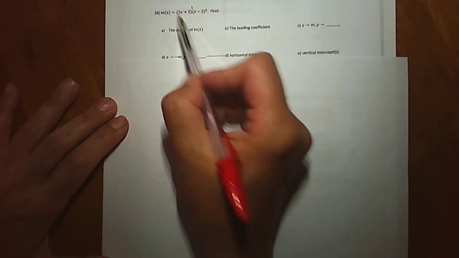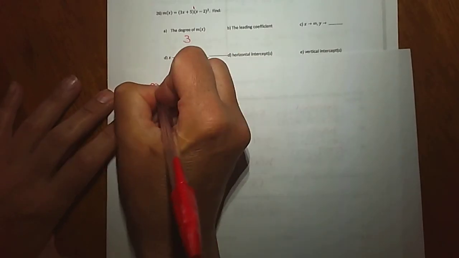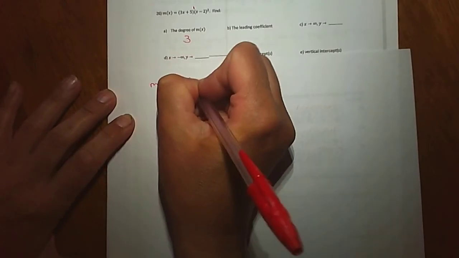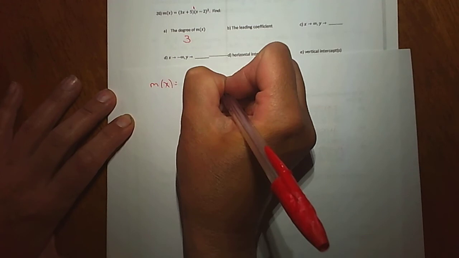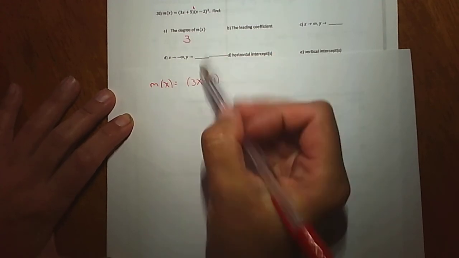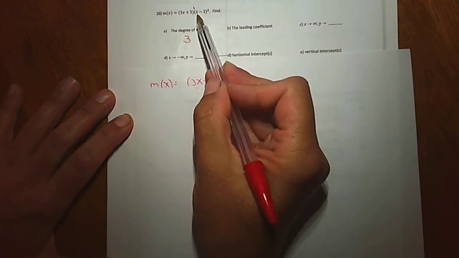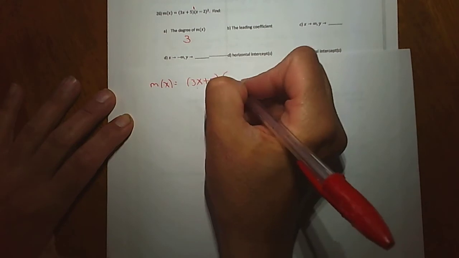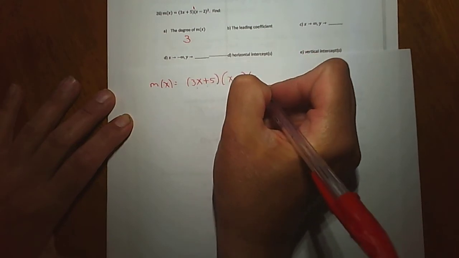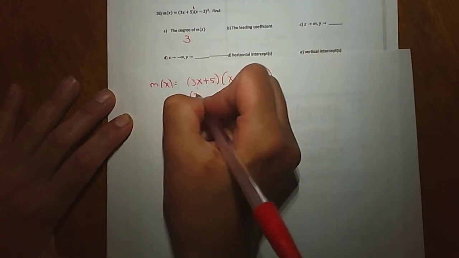Find the leading coefficient. All right, the leading coefficient would be what we get if we distributed all of this out. So let's take a look at that for a second. Some of you can probably just tell by looking at it, but the first parenthesis is 3x plus 5. X minus 2 squared means I would do x minus 2, right?